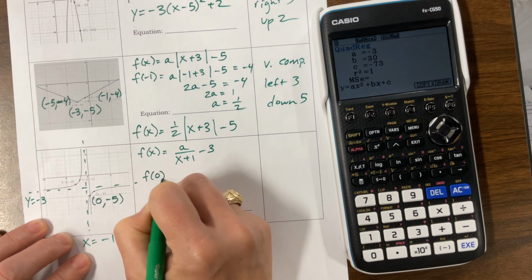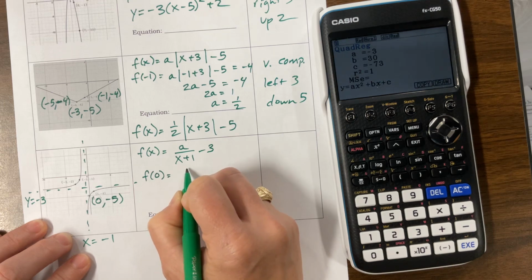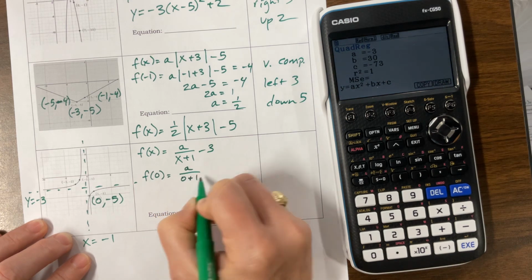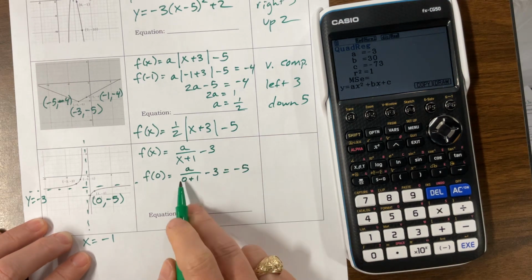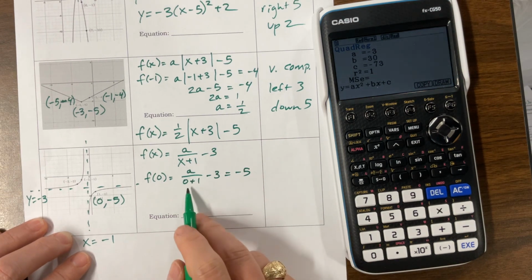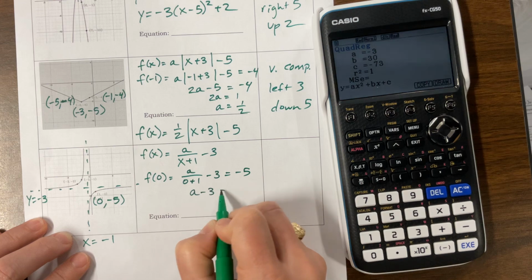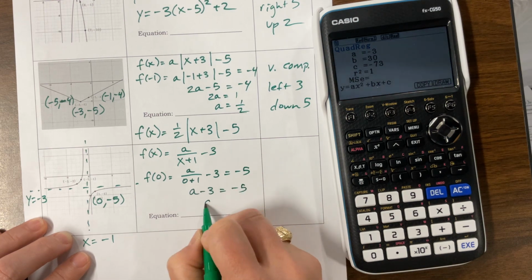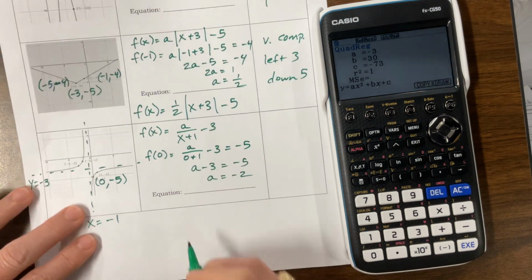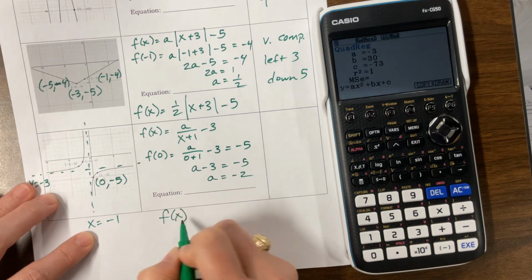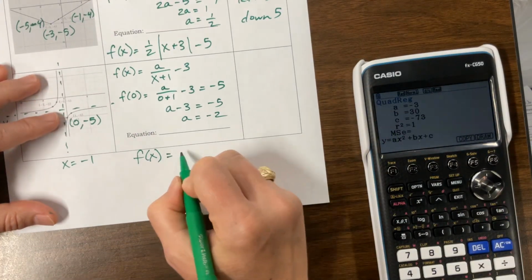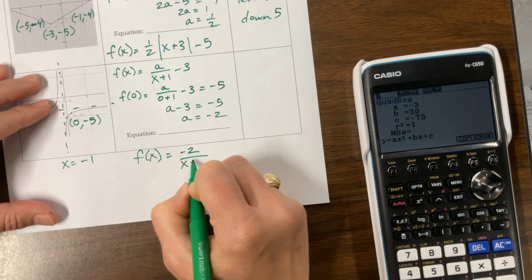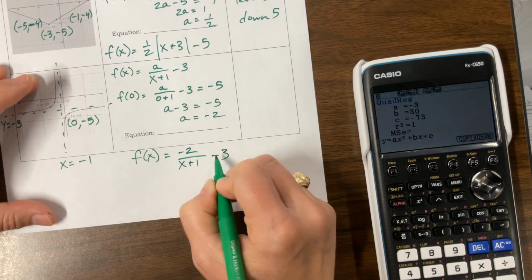So f of 0 is equal to a over 0 plus 1, minus 3, is equal to -5. 0 plus 1 is 1. A divided by 1 is just a. Add 3, a is equal to -2. And so my equation, f of x, is -2 over x plus 1, minus 3.